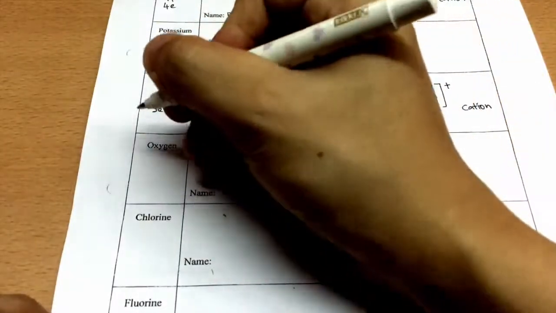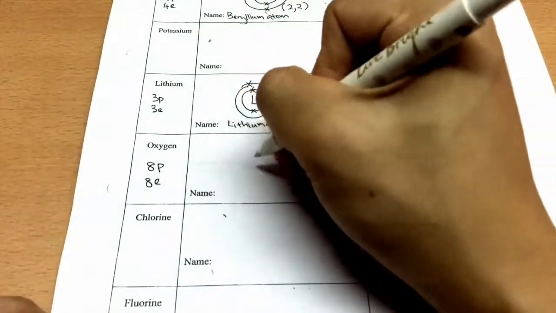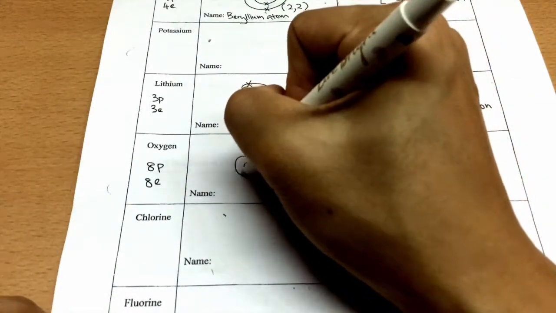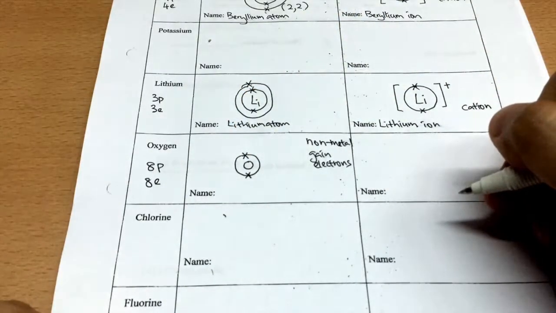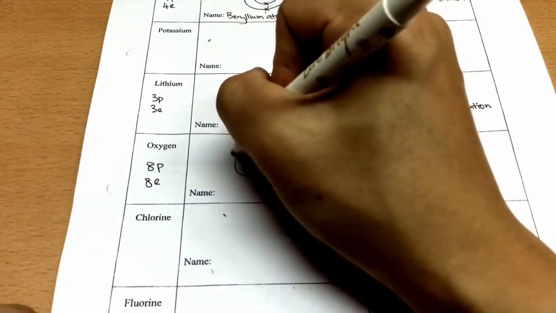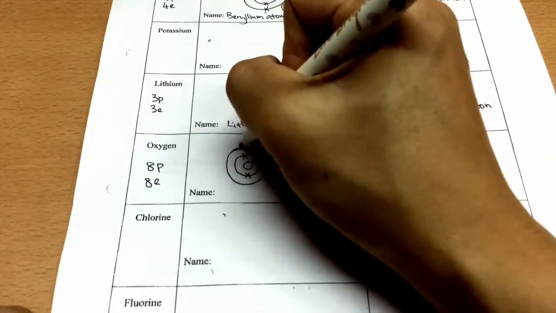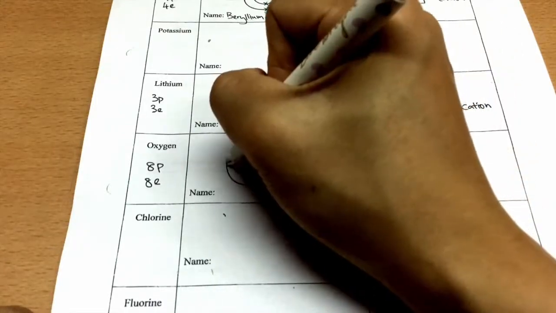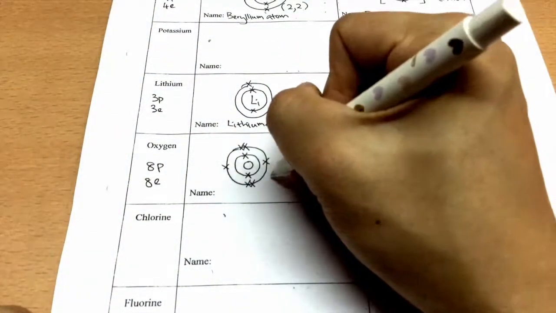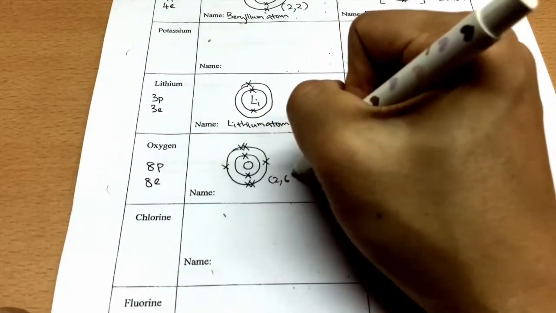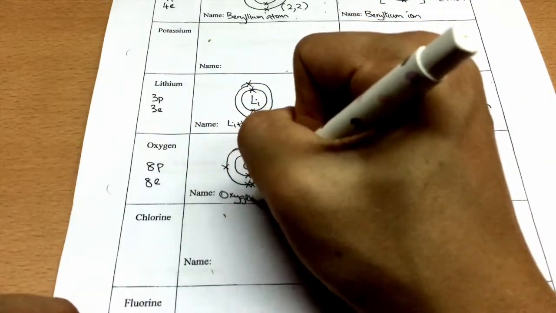So oxygen, having 8 protons, will also have 8 electrons. Drawing the electronic configuration of oxygen, we will have 2 electrons in the inner shell, as the maximum the first shell can take is 2 electrons. In the second shell, we will have 6 more electrons: north, south, east, west, north, south. This has an electronic configuration of 2, 6, a total of 8 electrons. This is called the oxygen atom.